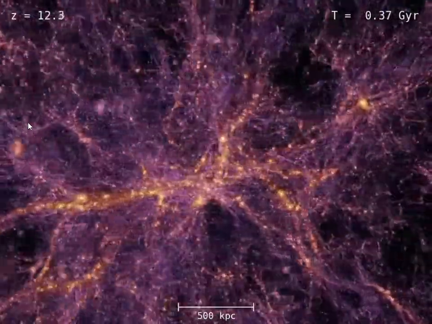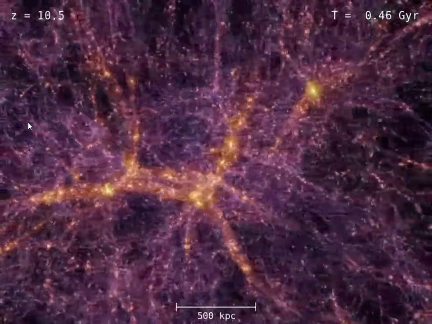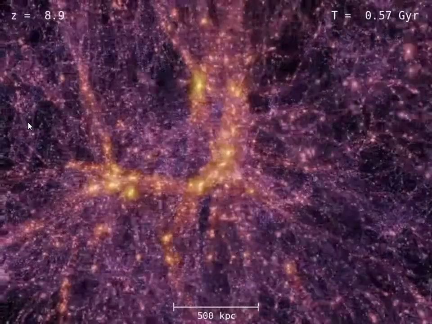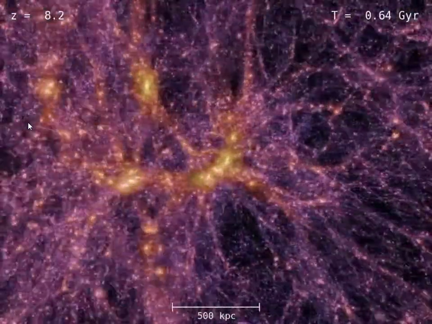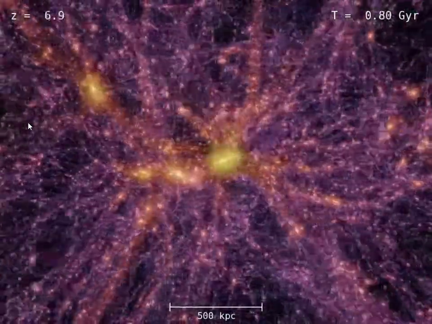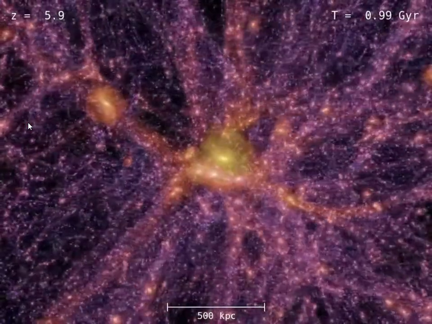But here's the thing, there's something called the cosmic energy equation. One of the results of the cosmic energy equation is that even as the universe expands, even if the expansion is accelerating, as long as it's a uniform acceleration, any structures that are bound together will always remain bound together.